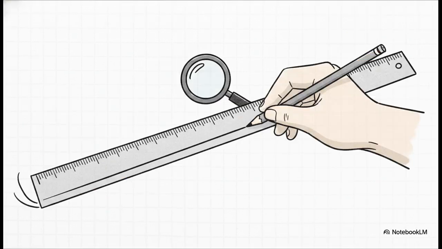Next up in our virtual toolbox, we've got folding or steel rulers. Now, these are your best bet for measuring and marking out highly precise straight lines. And here's a great technique straight from the source. When you're taking multiple measurements with a ruler, work from left to right instead of picking up and moving the tool every single time.